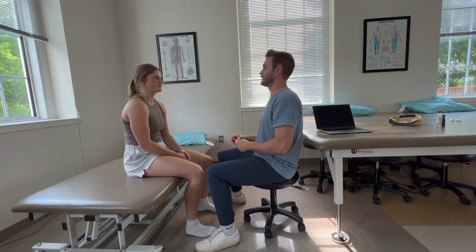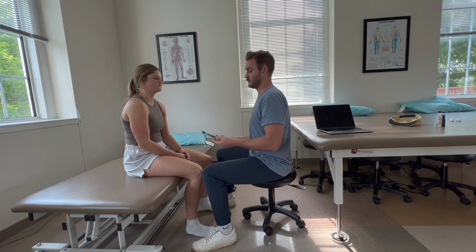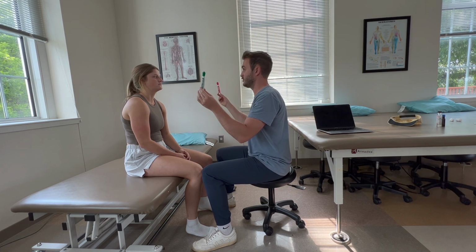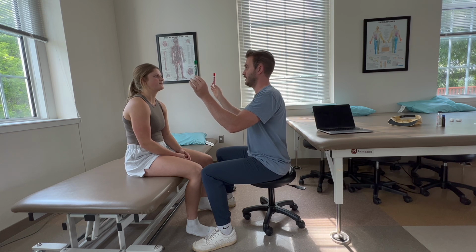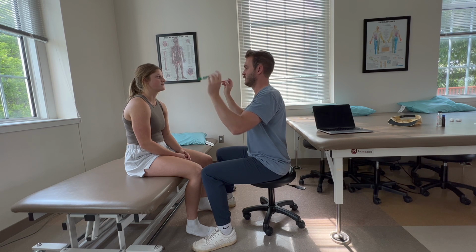So I'll be testing saccades now, which is still cranial nerves 3, 4, and 6. So what I'm gonna have you do, this is green pen, red pen. I'm gonna be holding them right here. Can you see both of these? Mm-hmm. I'm gonna say a color and I just want you to look at the pen. Sound okay? Red, green, red, green, red, green, red, green, red. Perfect. So abnormal finding would be overshooting those targets.